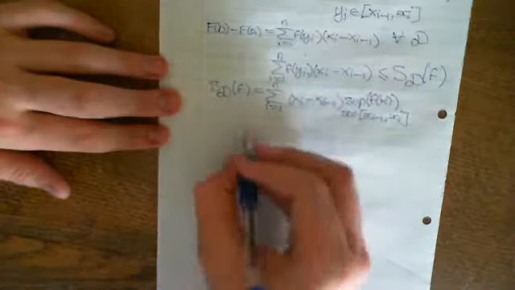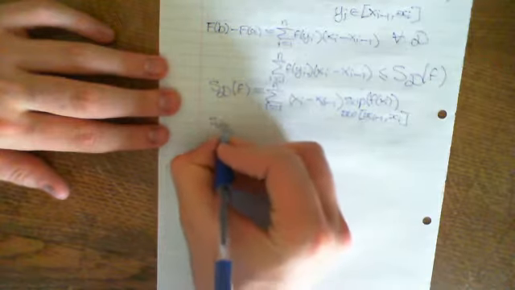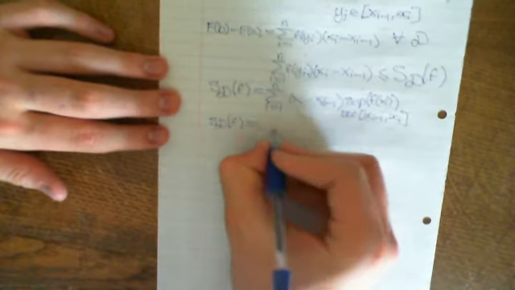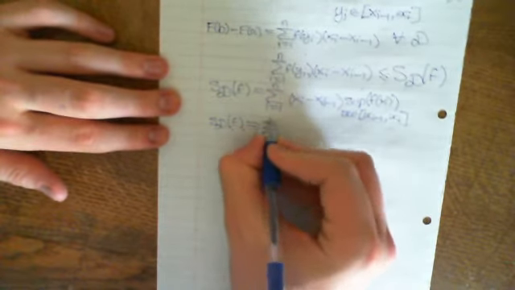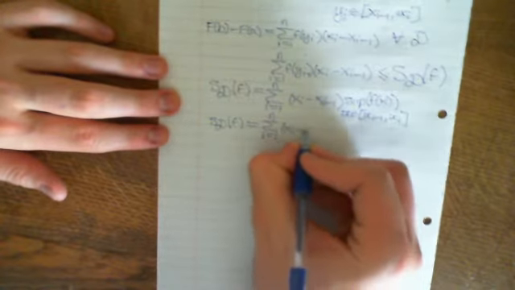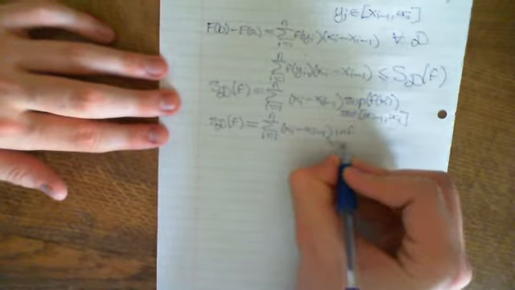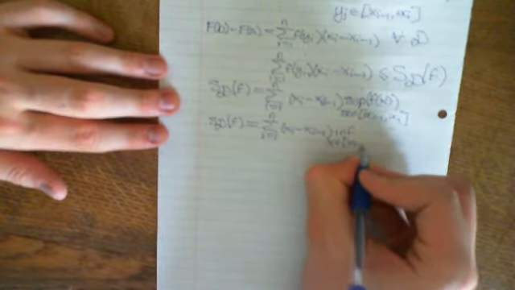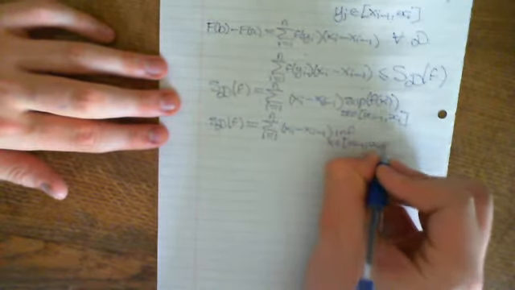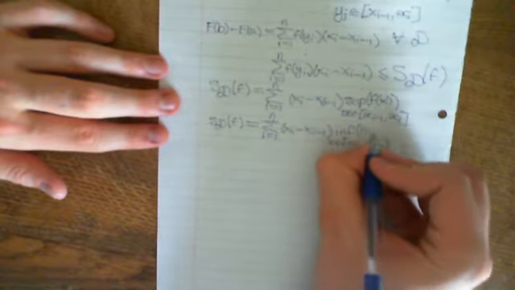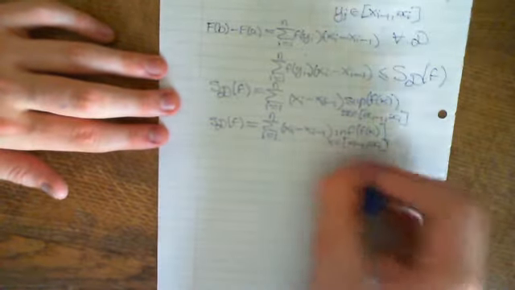And the lower Riemann sum is defined to be equal to the sum from i equal to 1 to n of the interval length times the infimum, over x an element of this interval, of all the values that f of x takes on this interval here.